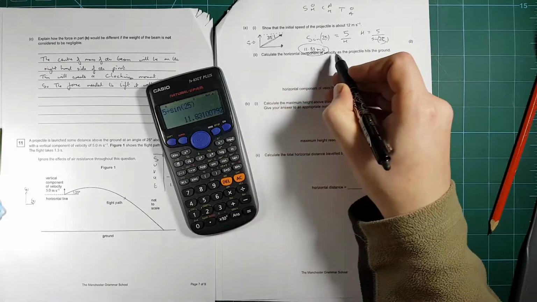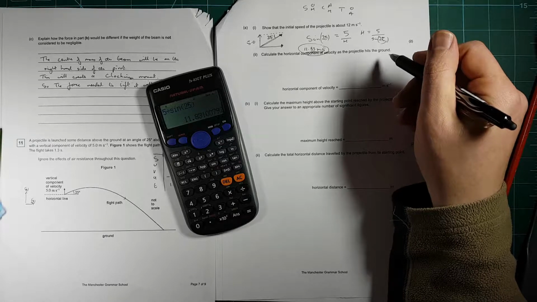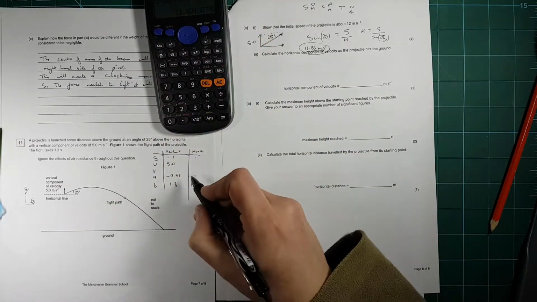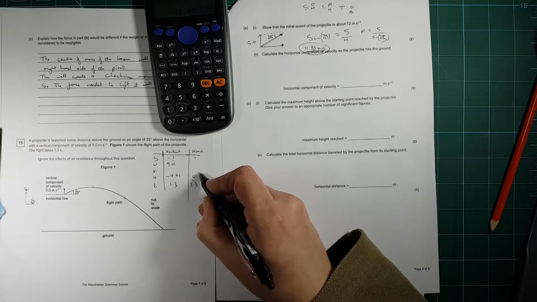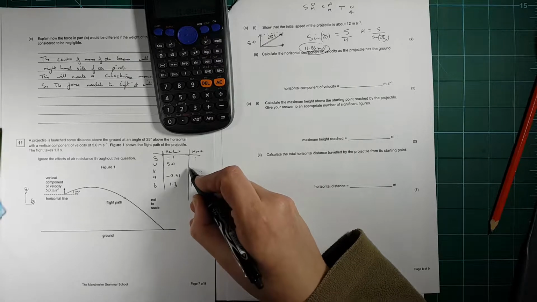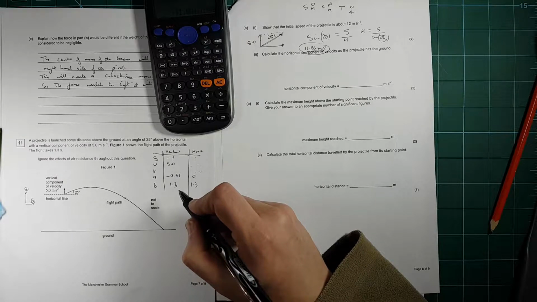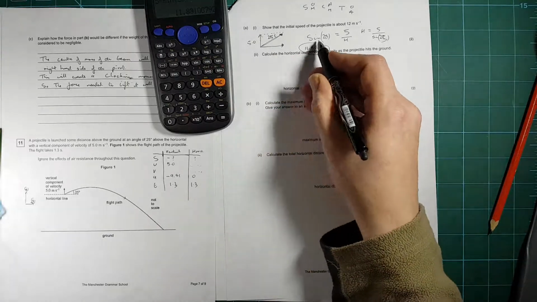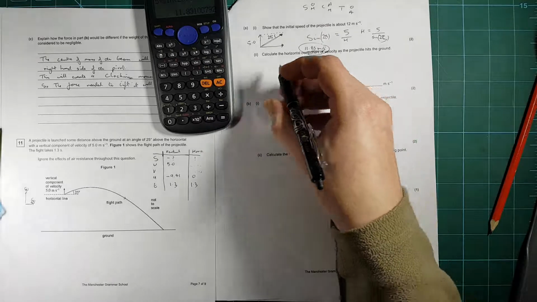Okay, calculate the horizontal component of the velocity as the projectile hits the ground. So as it hits the ground, it is the horizontal component of the velocity here, but that's the same as the horizontal component of the velocity when it's fired. So it's just this length here. You can use Pythagoras, or you can do another one of these. I'm going to do another one of these.